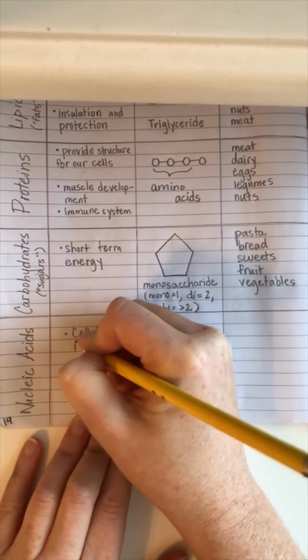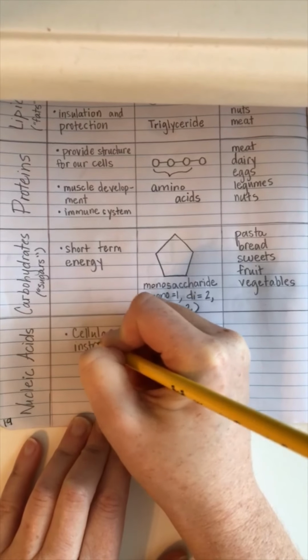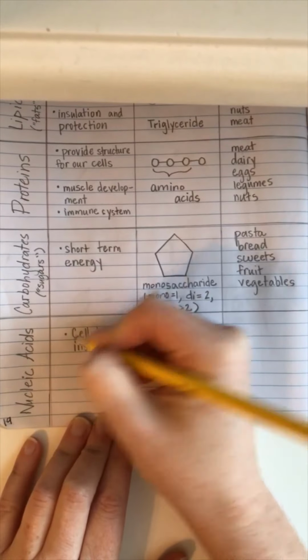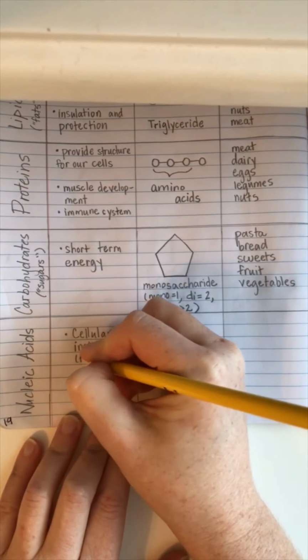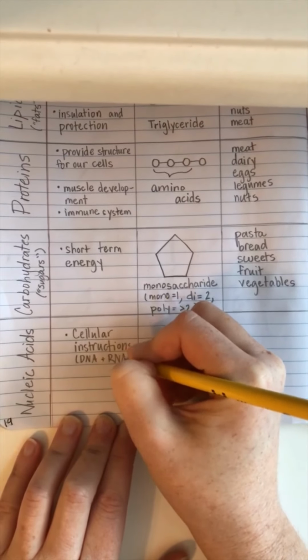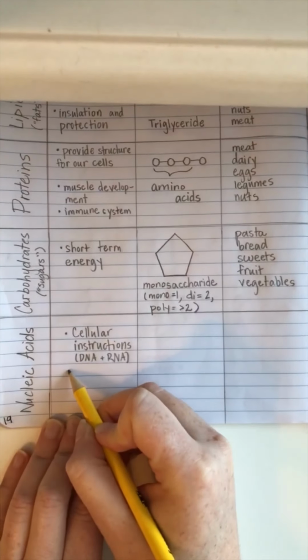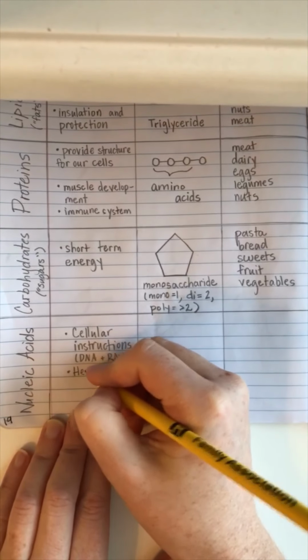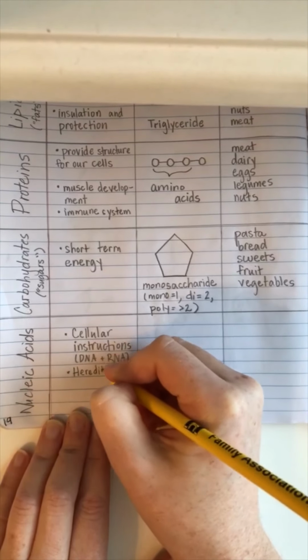So this actually tells our cells what to do and forms our DNA and RNA. And then it also is responsible for passing down our traits, our heredity.